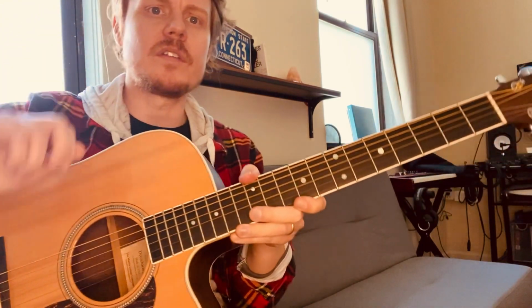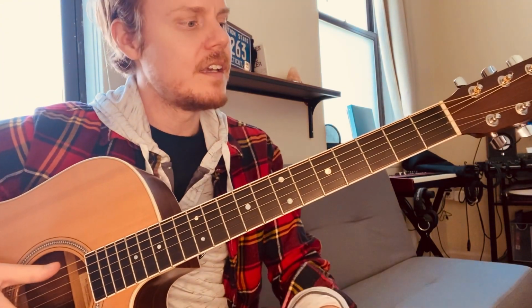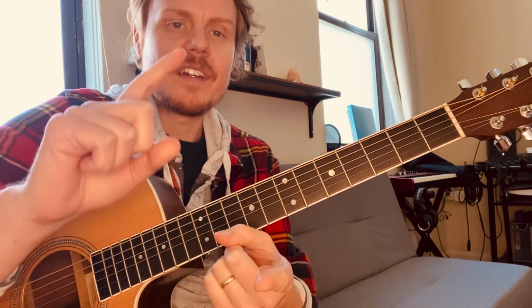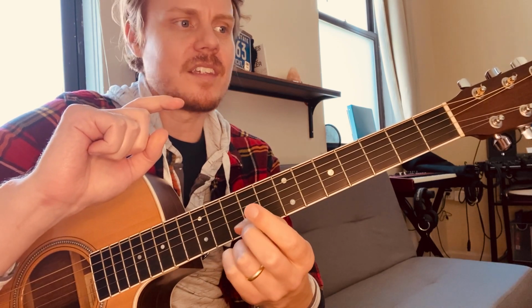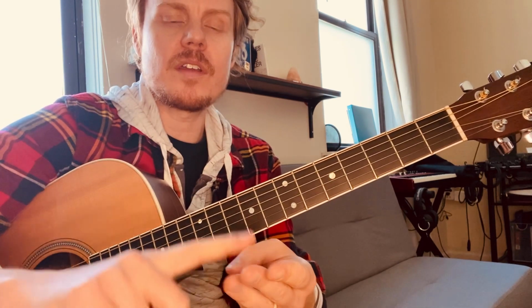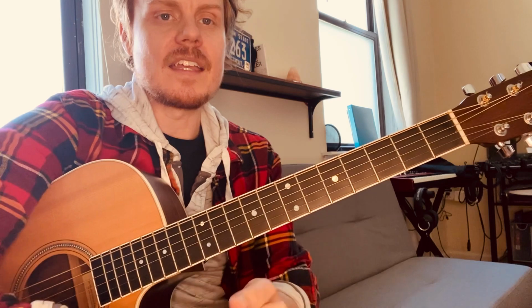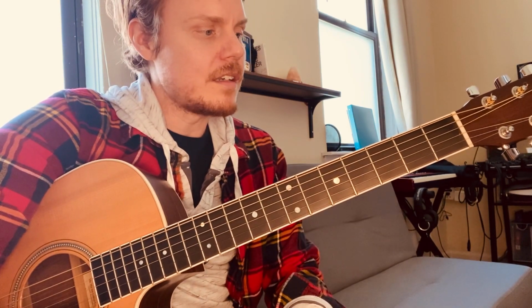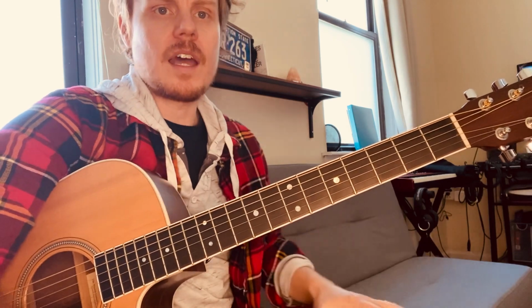Okay, so we are going to be looking at how to play the song Russian Fortune today. And there are a couple parts. There's an intro riff, there is a verse, a pre-chorus, and a chorus. And I'm just going to take you through the different sections of it and explain how to play it.